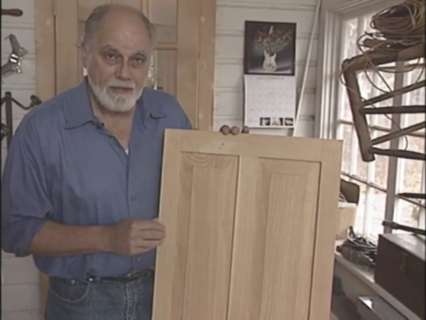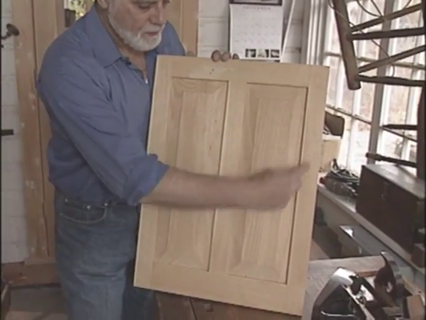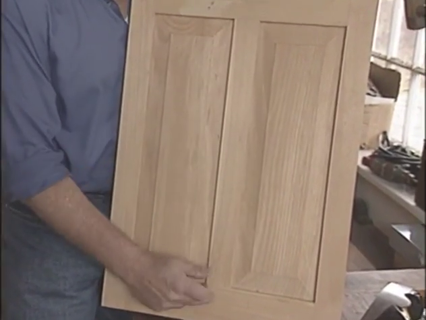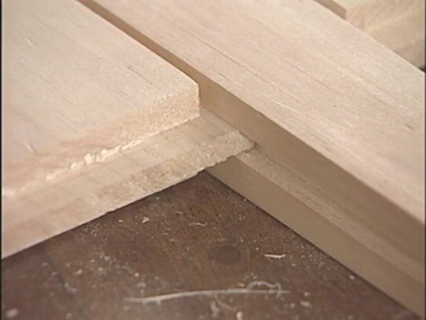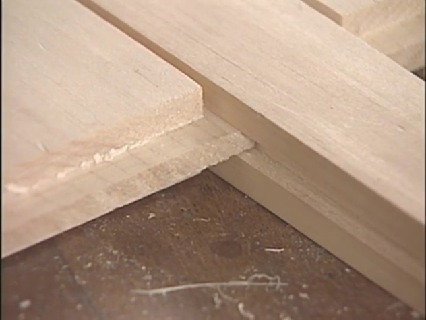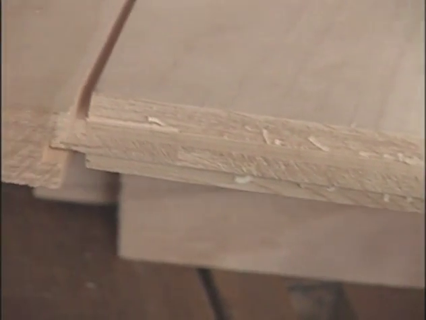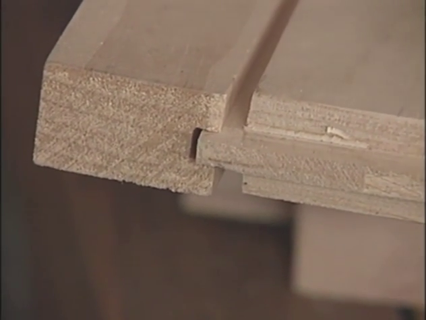To recap briefly, this particular piece consists of two stiles, a bottom rail, a top rail, and a central dividing piece known as the muntin. Inside the frame are two panels that are held in the framing in a series of grooves cut inside the framing members. You can see how the panel can slide up and down and back and forward in the frame.